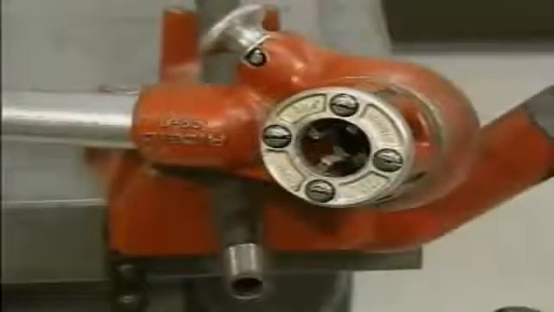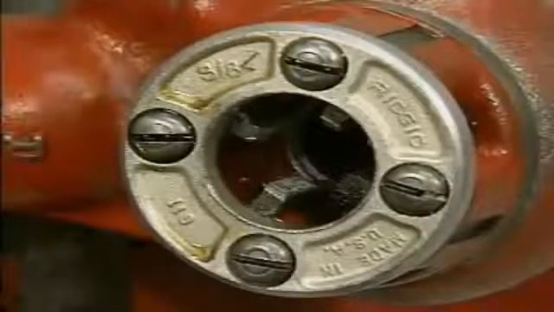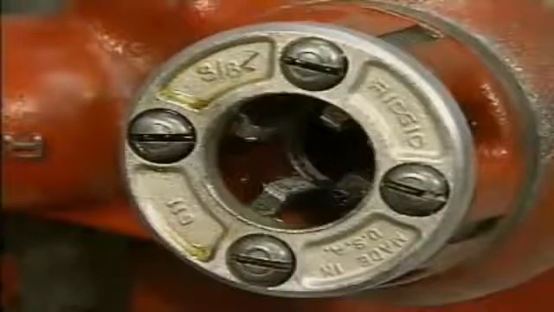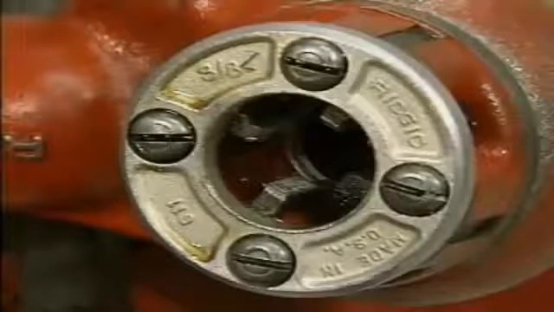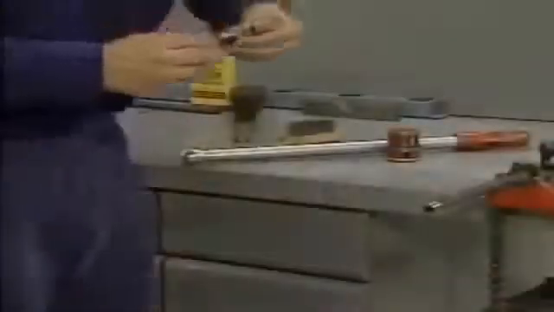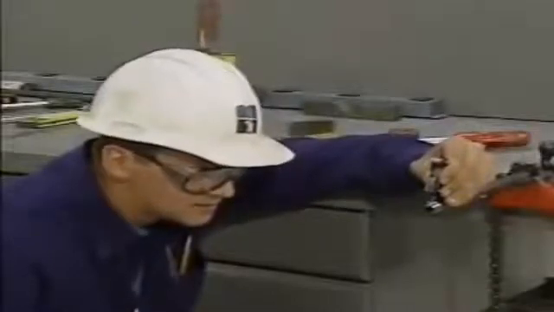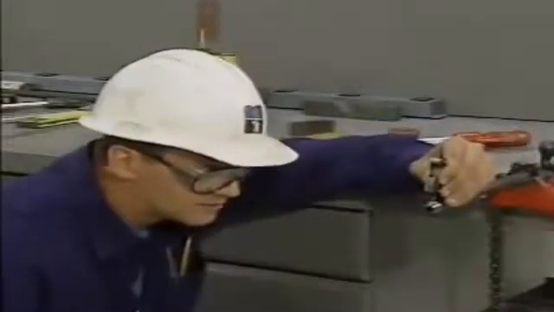The size of the pipe die should match the nominal size of the pipe being threaded. For example, this pipe die has a nominal pipe size of 3/8 of an inch. It can be used to create threads on pipes with a 3/8 of an inch nominal pipe size. The pipe die you use must also cut the correct number of threads per inch, or else the pipe threads will not match the threads on the fitting. You can use a thread gauge, such as this one, to calculate the number of threads per inch on an existing pipe or fitting.